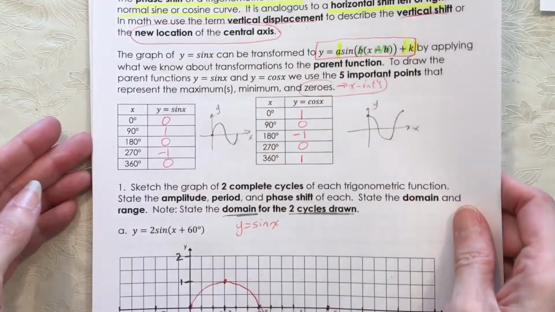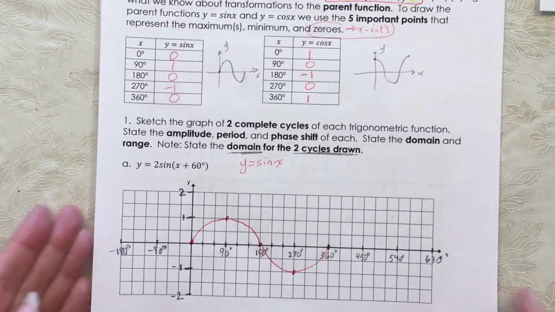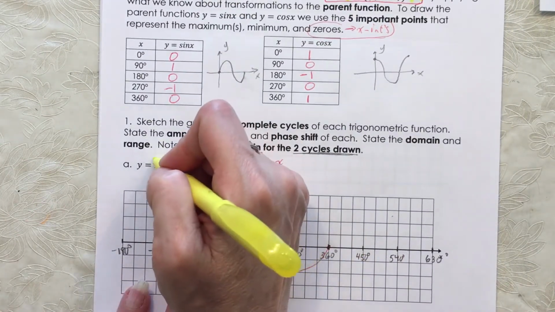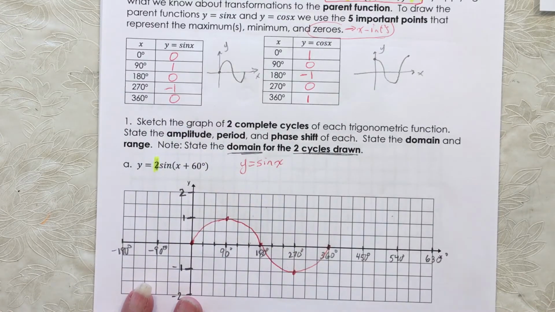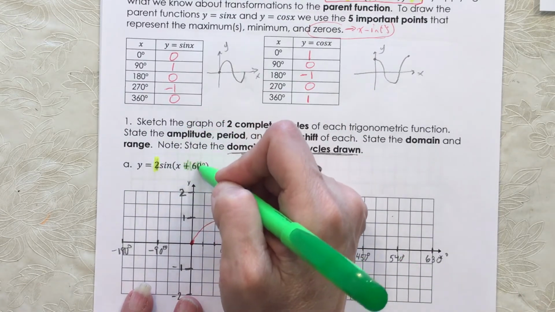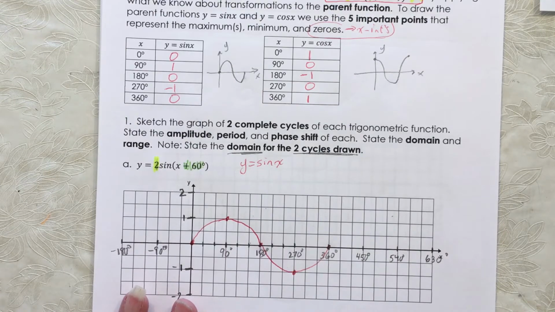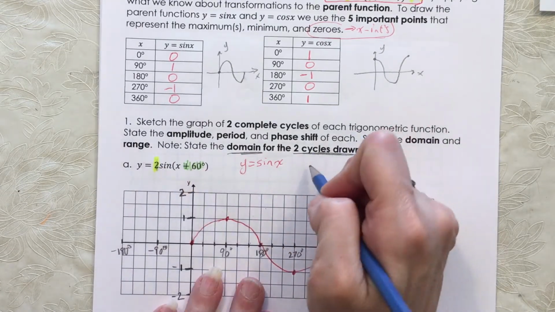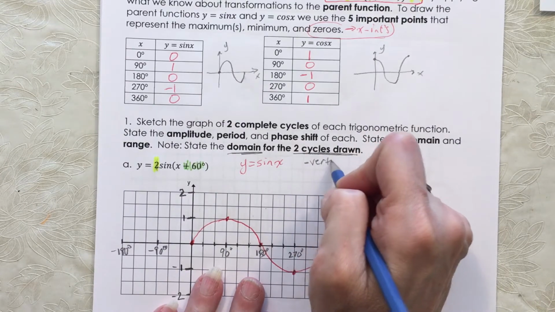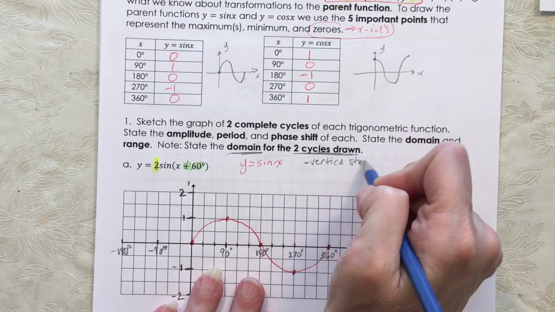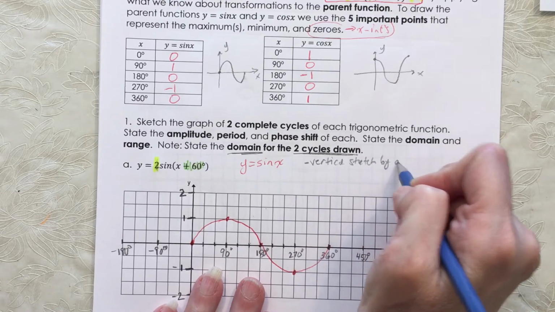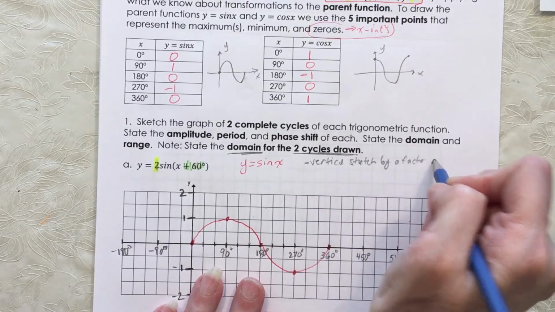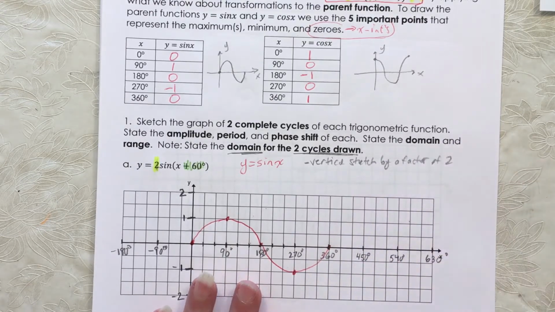So if I'm looking at this one, this is a vertical transformation. It's out front here. And this plus 60 degrees would be a horizontal transformation. And then I would write out what they are. So this 2 is a vertical stretch by a factor of 2. Okay, so that means I'm going to be multiplying my y values by 2.